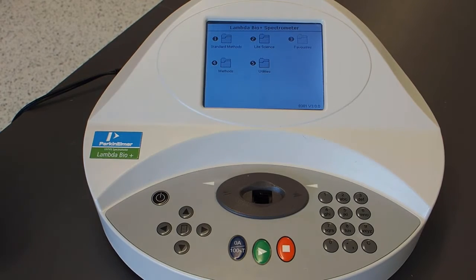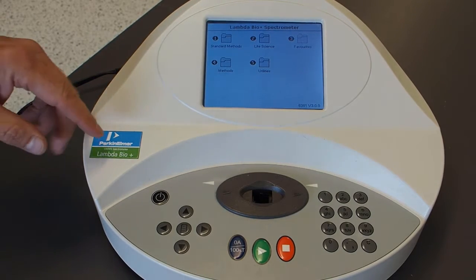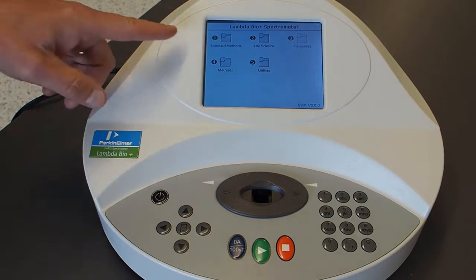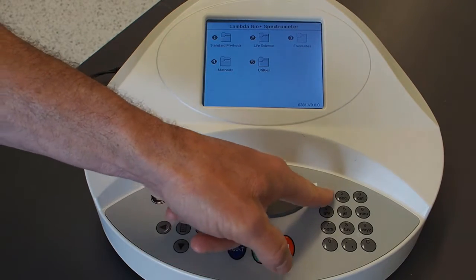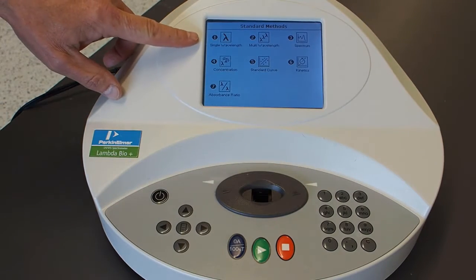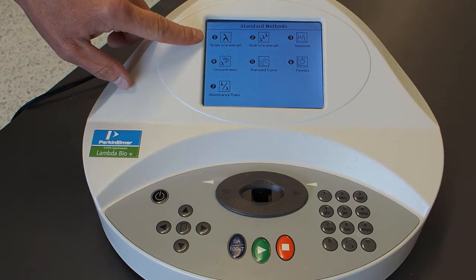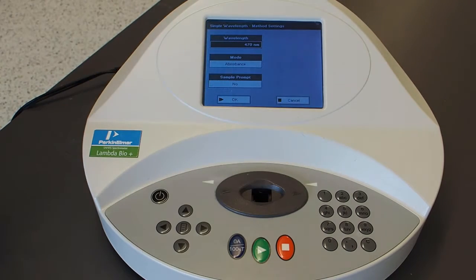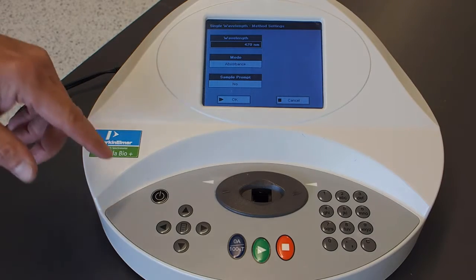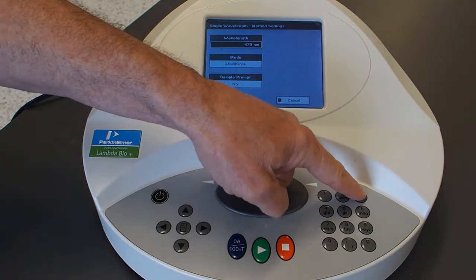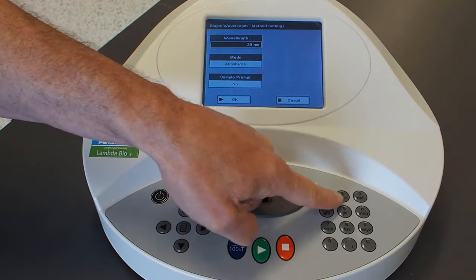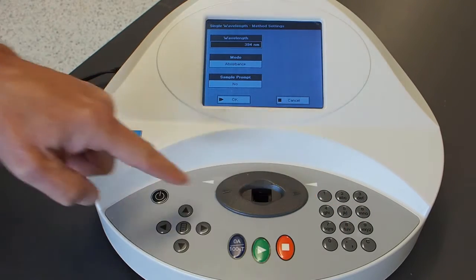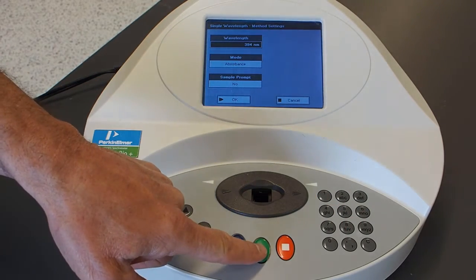Okay, so we're going to use the PerkinElmer Lambda Bio spectrometer. We have to choose what we want to measure, so we're going to choose one for standard measurements. We're going to measure the absorption at a single wavelength. The wavelength that we found to be the maximum earlier on was 394 nanometers. So we're going to choose 394 nanometers, and then we're good to go.